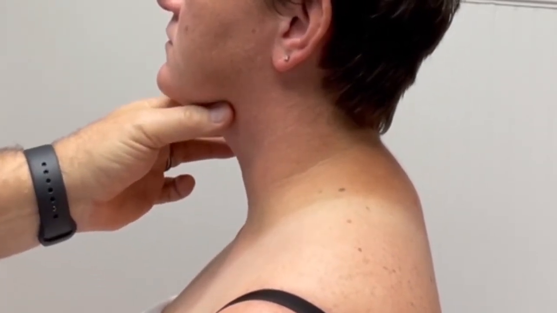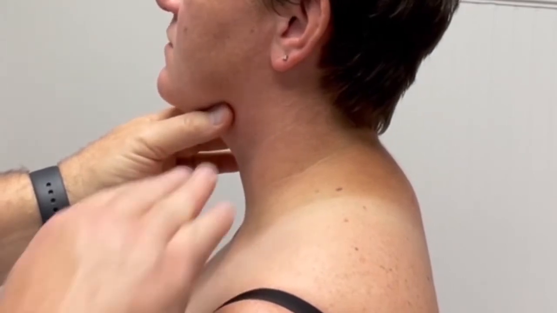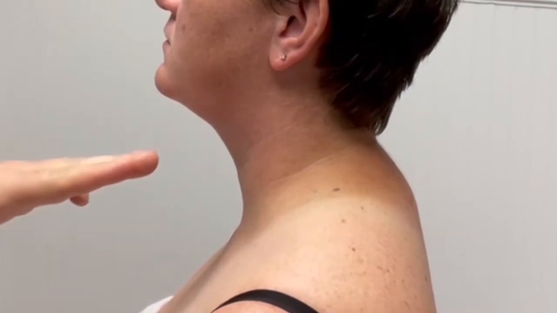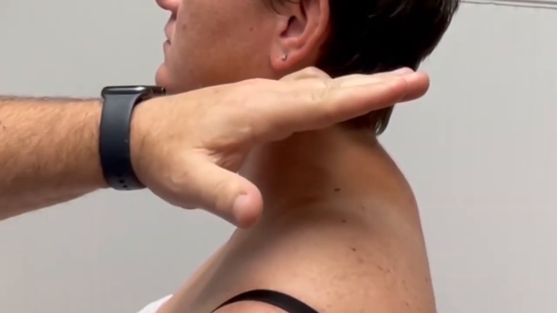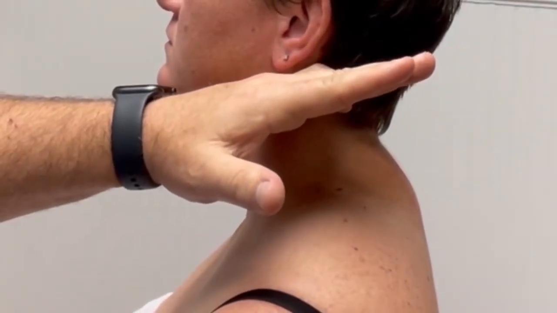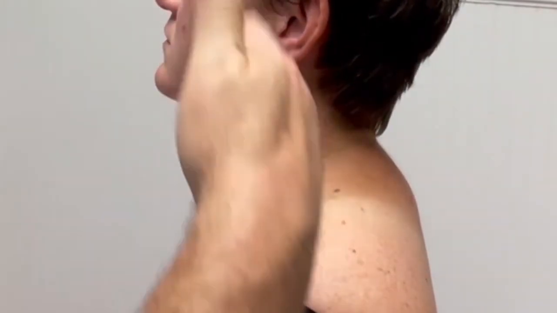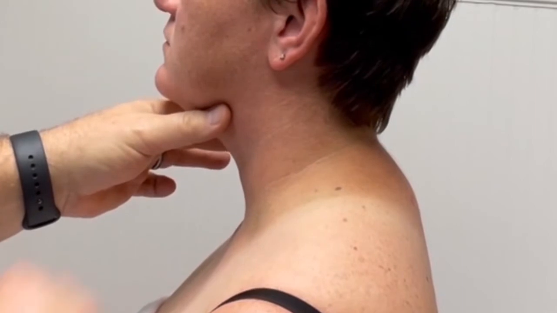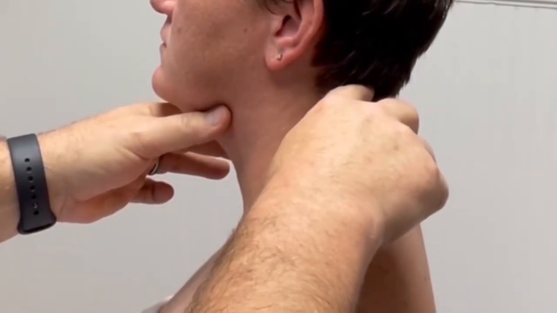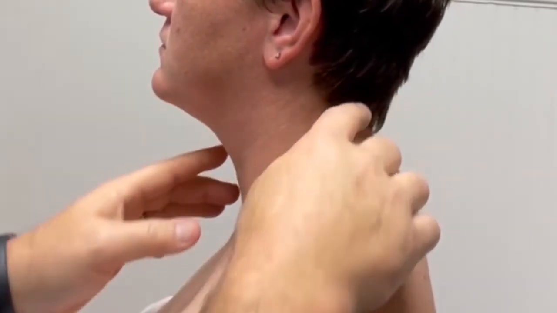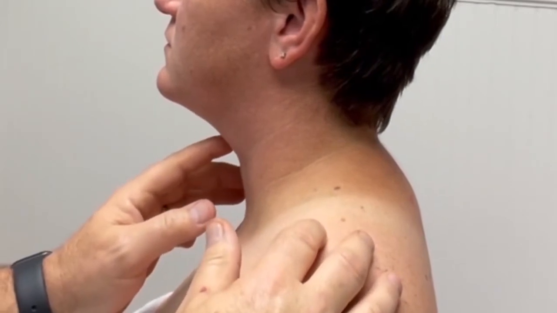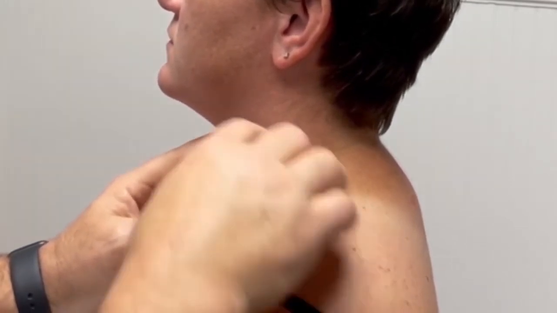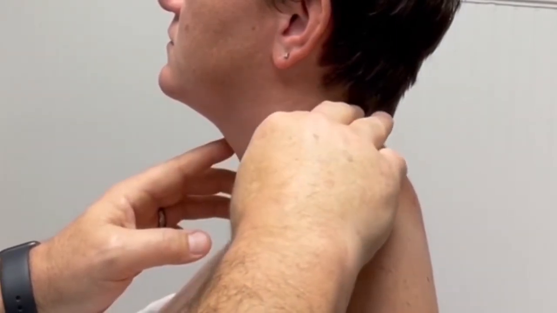So hyoid bone. If we look in a direction, this line of movement is going to be slightly anterior inferior to posterior superior because of the angle of lordosis in the cervical spine. So we identify the hyoid bone right here. That will give us C3. We drop down into the V-notch of the thyroid cartilage. That will correlate to C4.